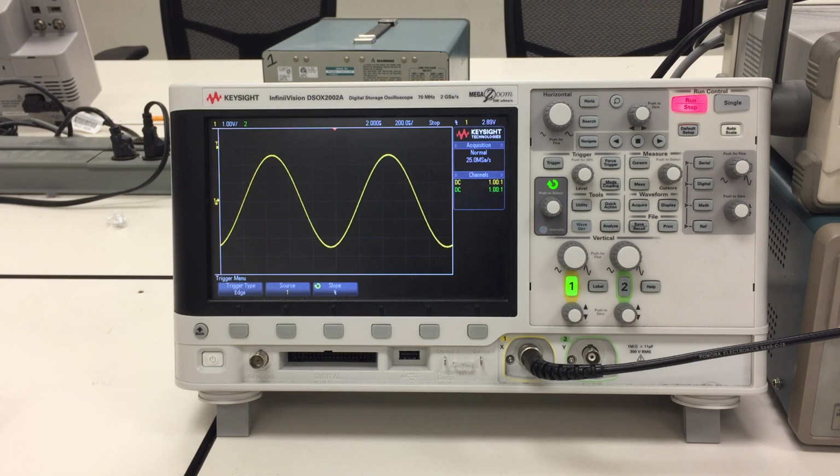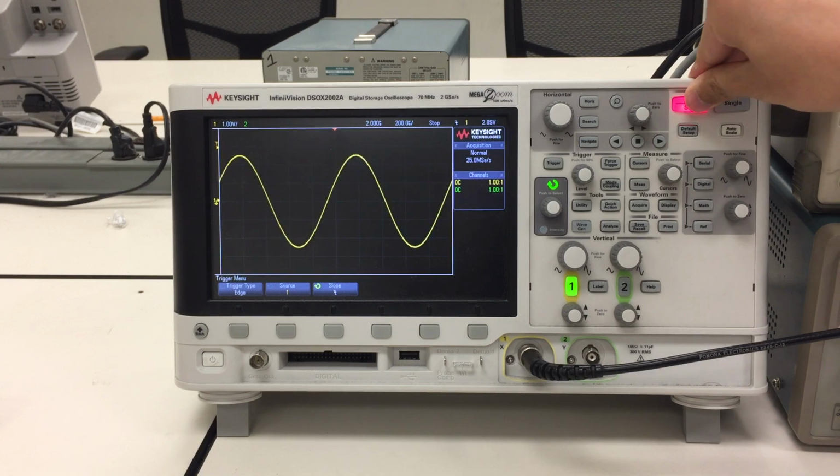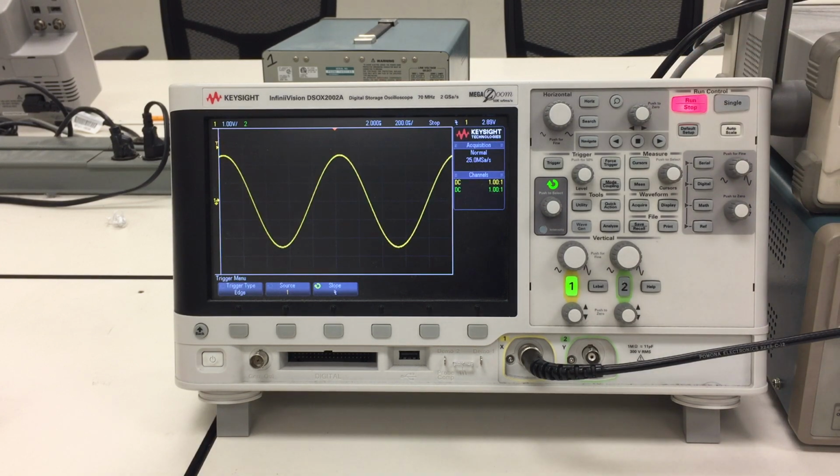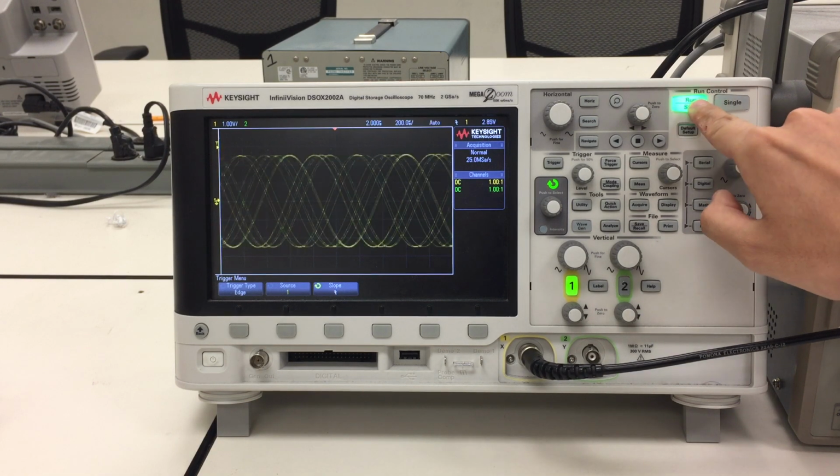The oscilloscope is trying to take pictures, but it doesn't have a good, well-defined reference point. So each picture taken would have a phase difference.